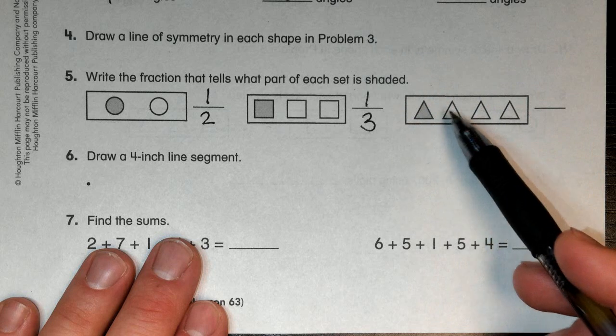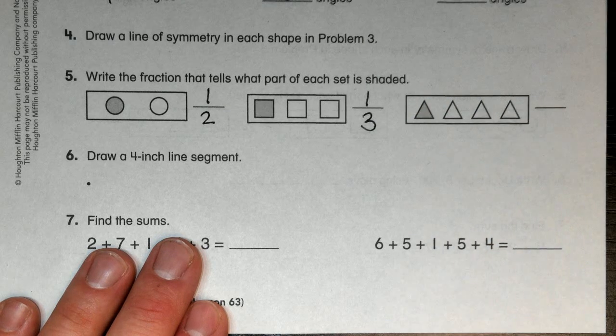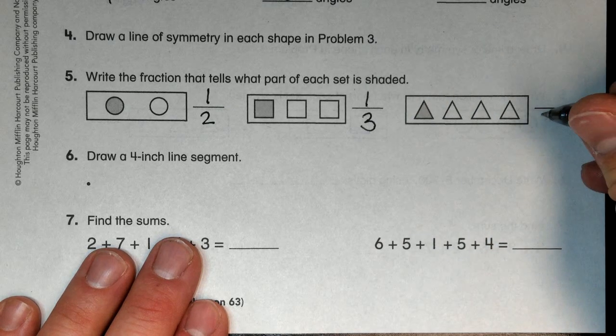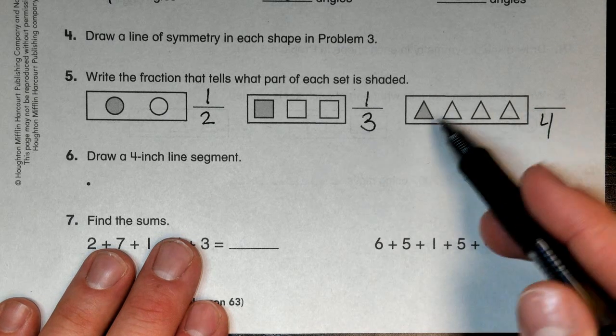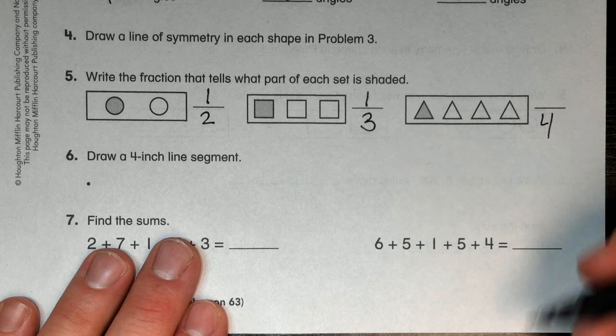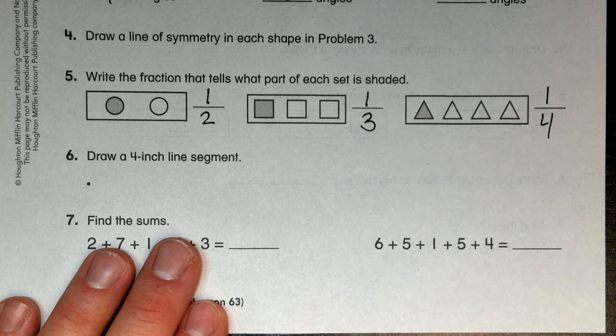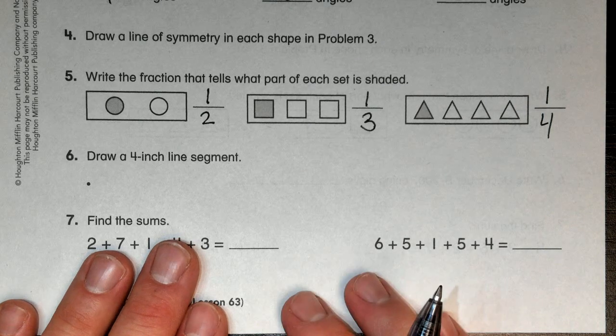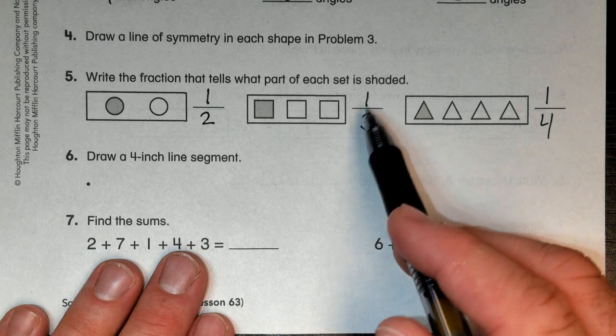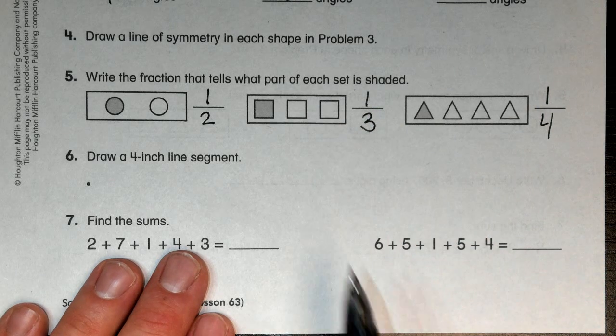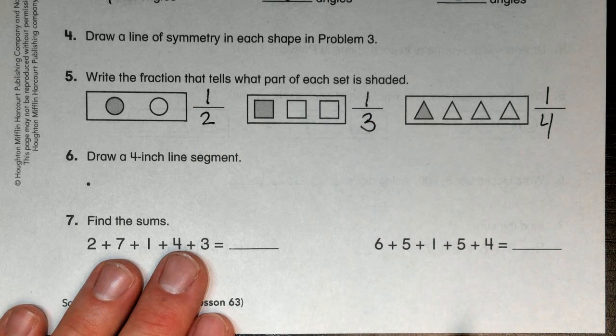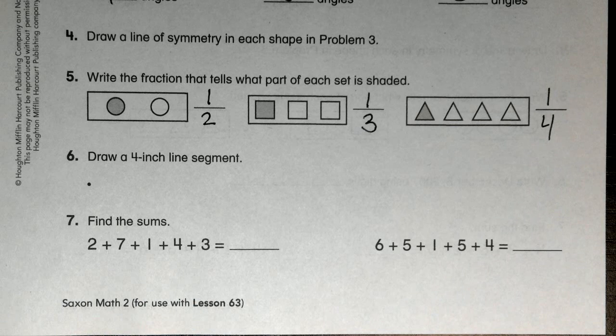And there are 1, 2, 3, 4 triangles. That is our denominator. And only 1 is shaded. Okay? So only 1 out of 4 is shaded, 1 out of 3 squares is shaded, and 1 out of 2 circles is shaded. Very good, my friends. Very good.